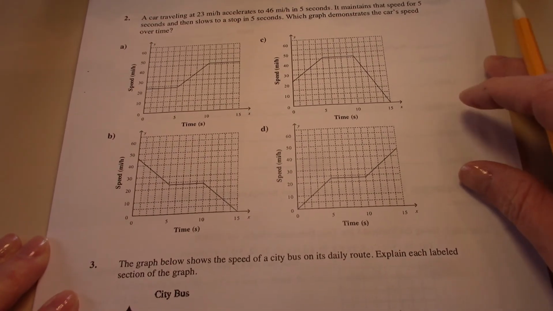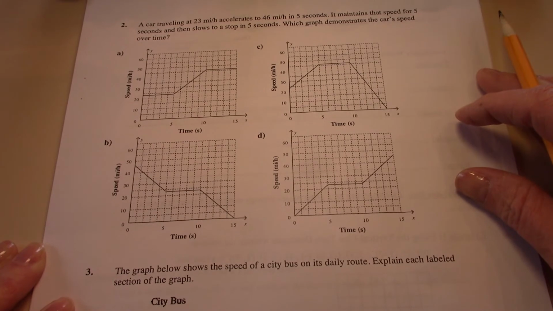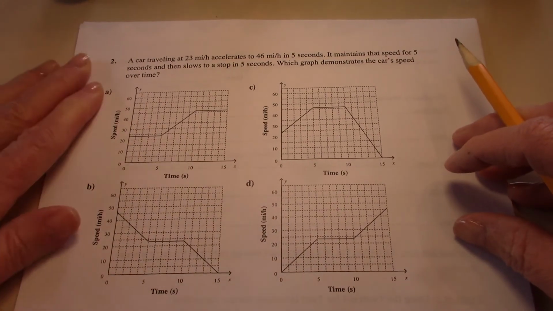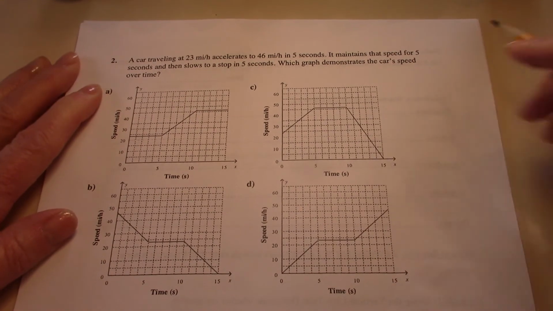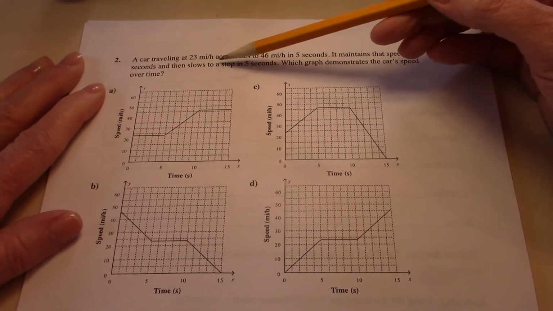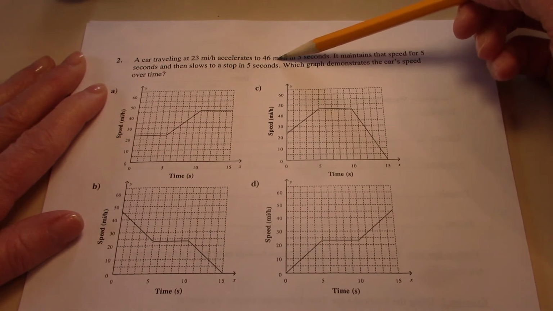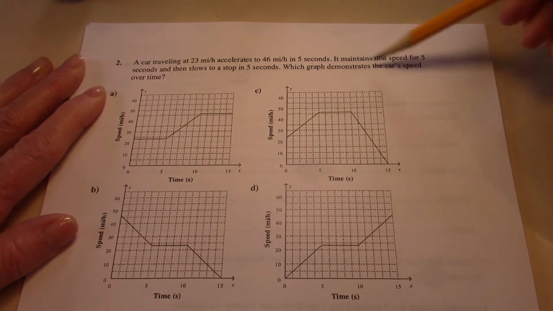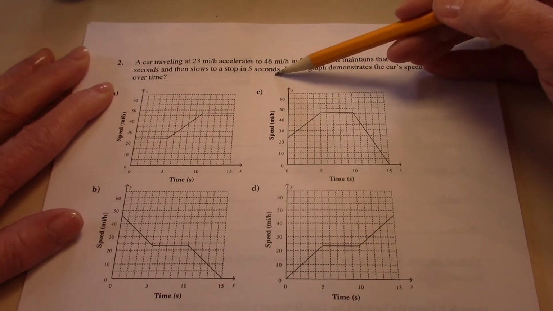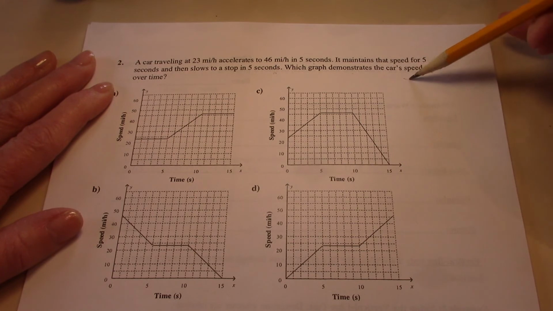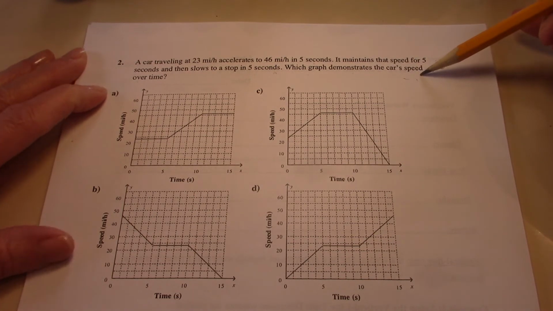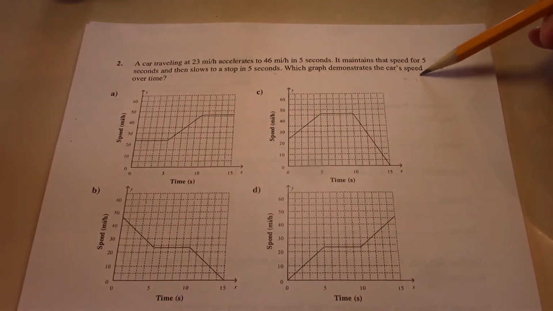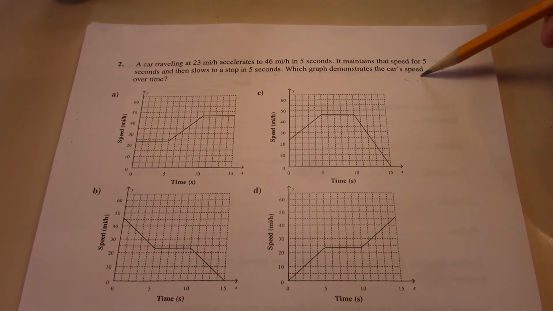Let's take a look at this one. A car traveling at 23 miles per hour accelerates to 46 miles per hour in 5 seconds. It maintains that speed for 5 seconds and then slows down for 5 seconds. Which graph demonstrates this car's speed? So I'm looking to match this story with one of these. Again, another question from one of the state tests.